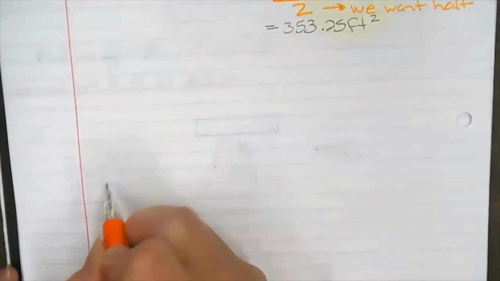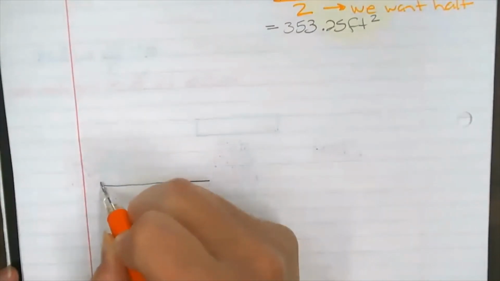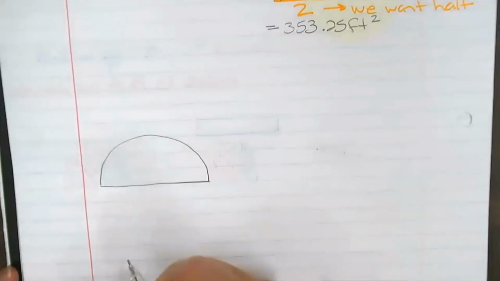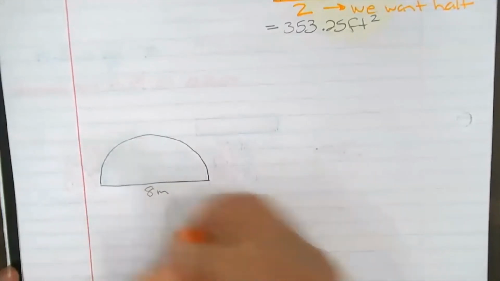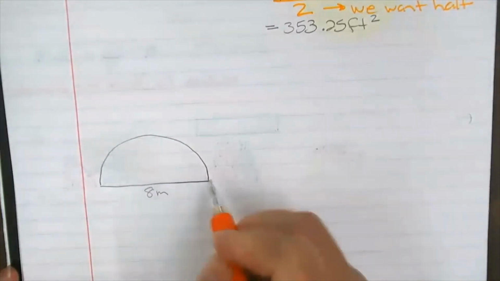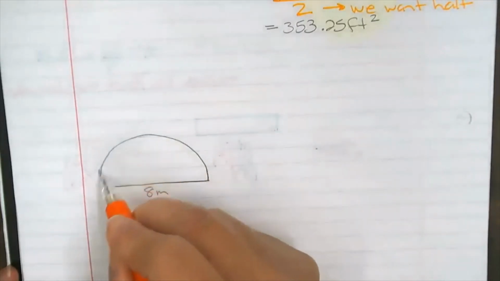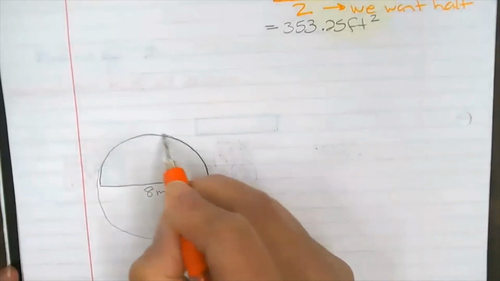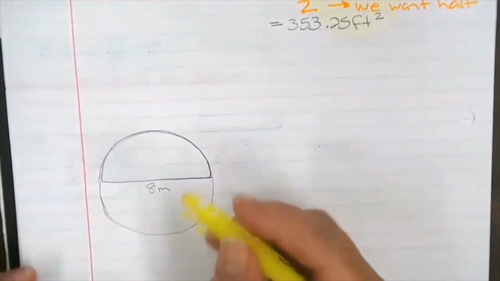So this time the book gives us a semicircle like this. They tell us that this is 8 meters. So when I look at this, the semicircle is actually half.